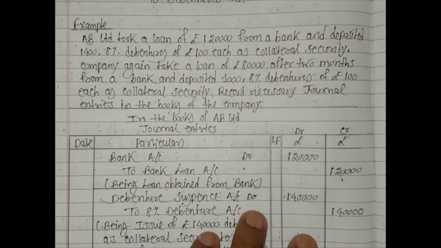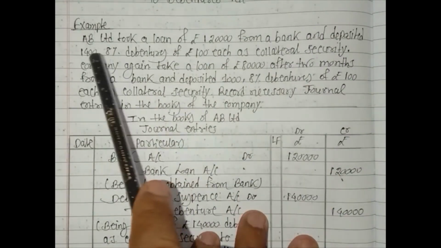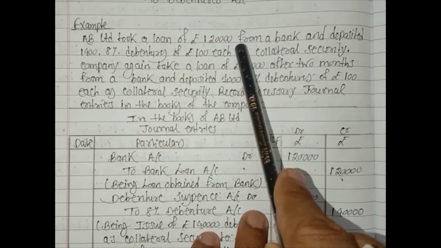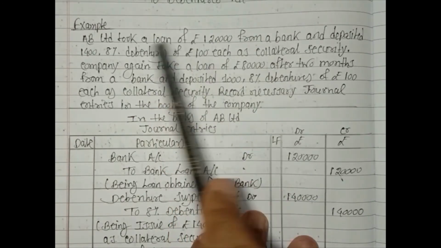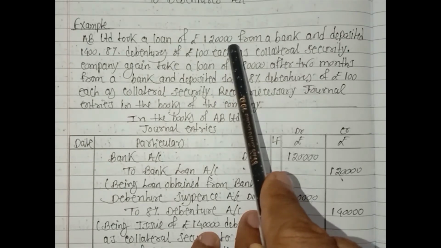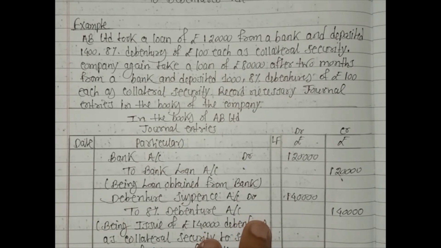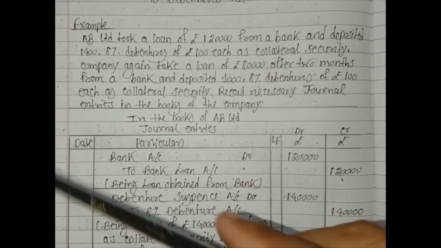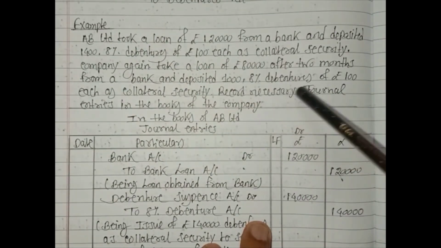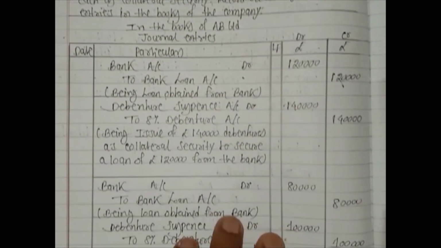Now take an example. AB Limited took a loan of rupees 1,20,000 from a bank and deposited 1,400 8% debentures of rupees 100 each as collateral securities. So the bank received collateral securities of 1,400 into 100, that is 1,40,000, and gave a loan of rupees 1,20,000. Later, the company took a loan of 80,000 after 2 months from a bank and deposited 1,000 8% debentures of rupees 100 each as collateral securities. Now see the journal entries in the books of the company.